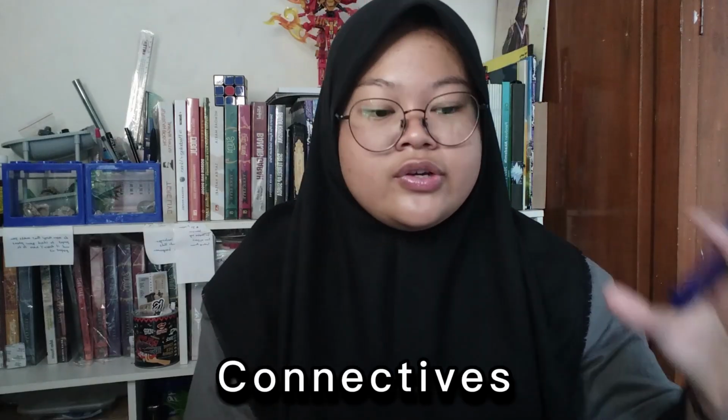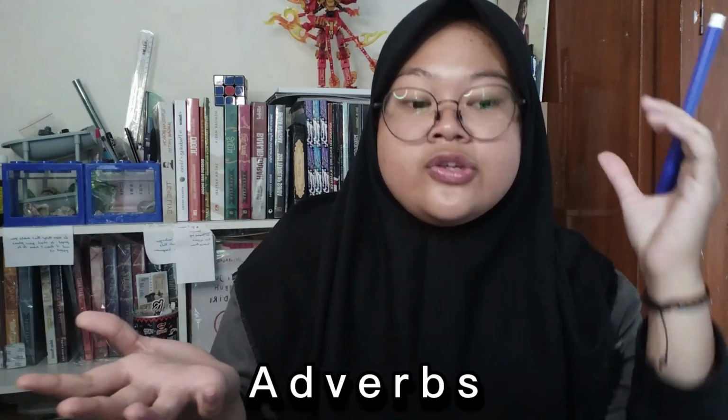Okay, and the third is the connectives. Connectives are used in procedure text to connect the steps to make the list of instructions coherent and easy to understand. Like the example: firstly, secondly, then, after that, and finally. So the last is adverbs. Adverbs are used to give a description of the text. And here, there are two kinds of adverbs. They are adverb of manner and adverb of time.